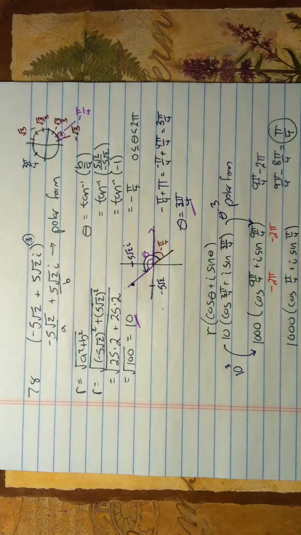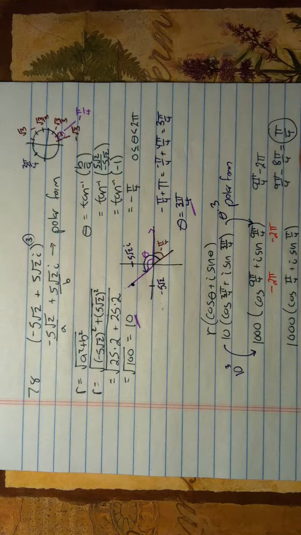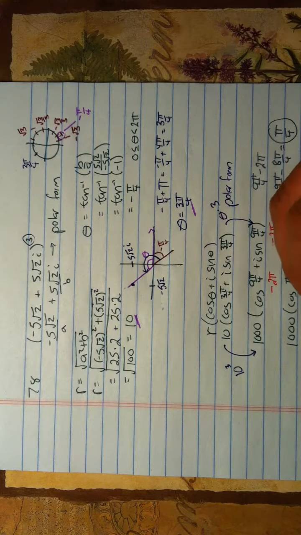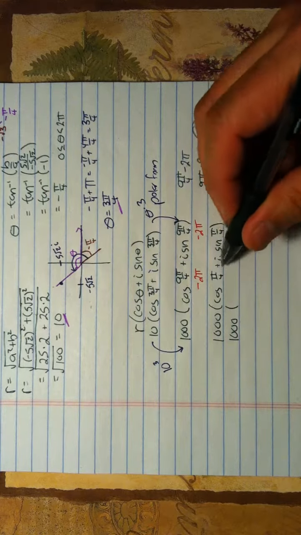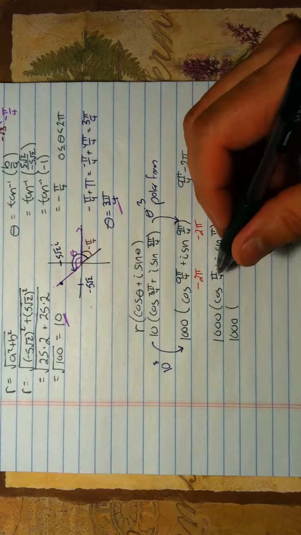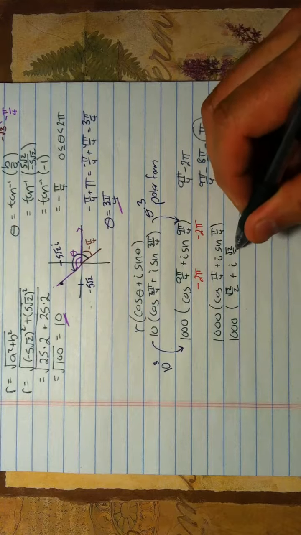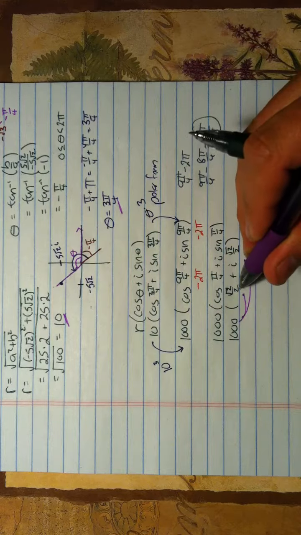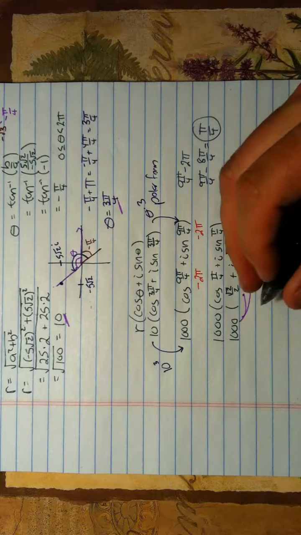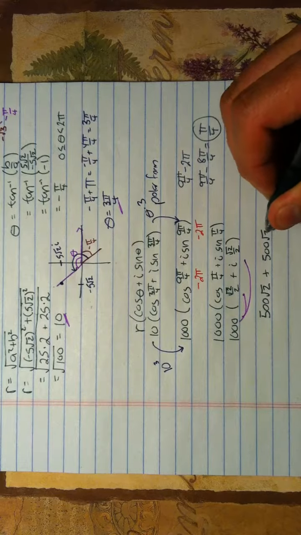Now that's my polar form answer, but the problem has asked me for rectangular form. So that means I must evaluate the cosine of pi over 4 and sine of pi over 4 and distribute the 1,000. So I'm going to have 1,000 times cosine of pi over 4, and hopefully we know our unit circle well enough that we know cosine of pi over 4 is square root 2 over 2, and sine of pi over 4 is square root 2 over 2. We distribute the 1,000, and hopefully you can see that the 1,000 is going to reduce with the 2 in both cases, leaving me with 500 square root 2 plus 500 square root 2i.